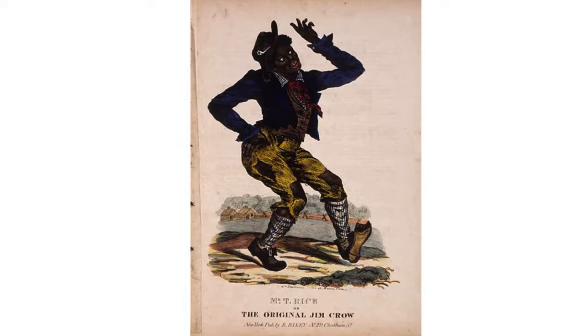Jim Crow. Jim Crow refers to a system of racial segregation and discrimination that existed in the United States from the late 19th century until the mid-20th century. Named after a fictional character, Jim Crow laws were enacted to enforce racial segregation in public facilities, schools, and transportation. These laws were primarily implemented in the southern states, but their influence extended throughout the country.